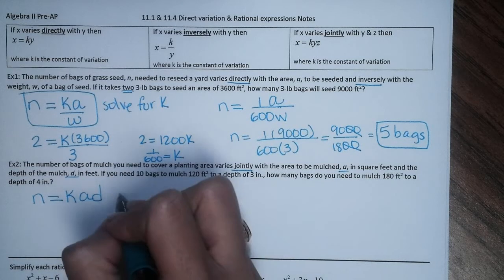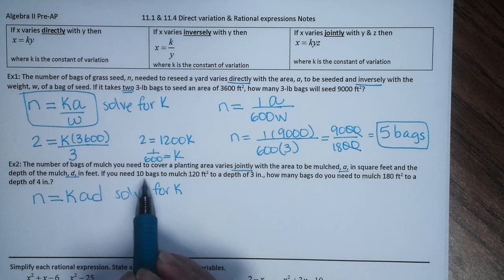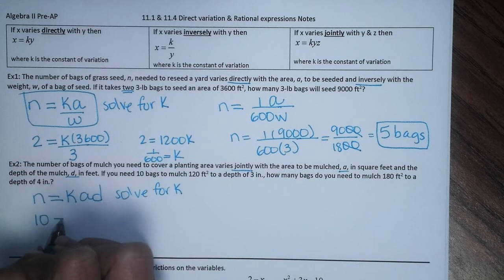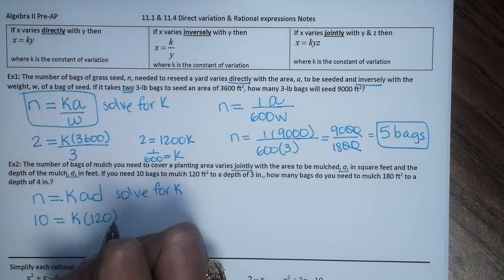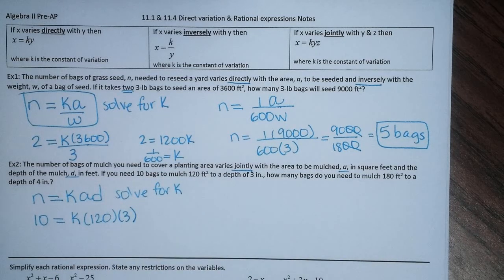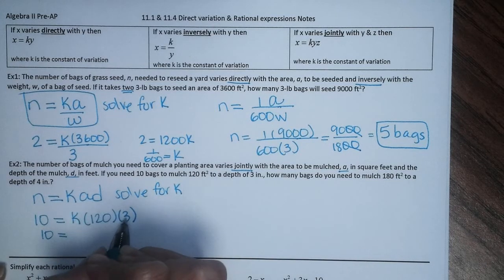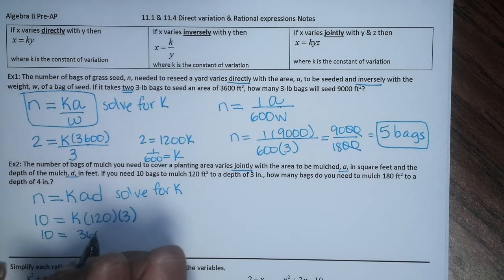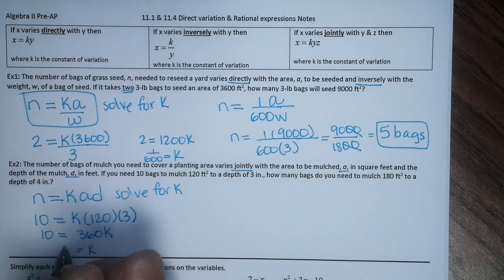First, you need to solve for K. If you need 10 bags, so if N is 10, to mulch 120 square feet at a depth of 3, this should be able to help you find K. So just multiply and reduce. This would be 10 equals 360K over 10, so 10 equals 36K. So it looks like K would be 1 over 36.